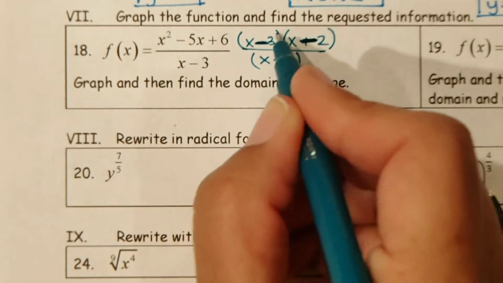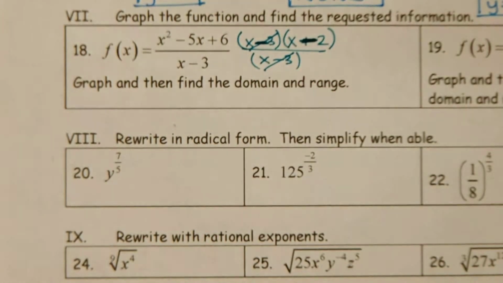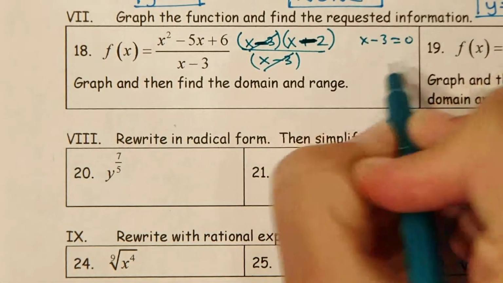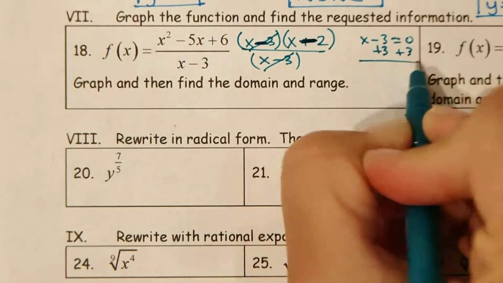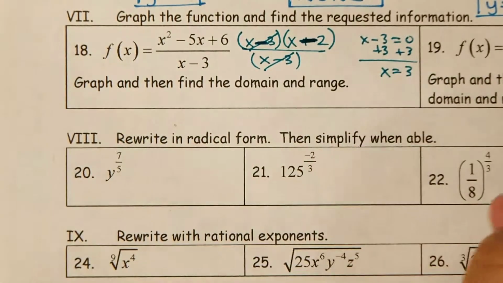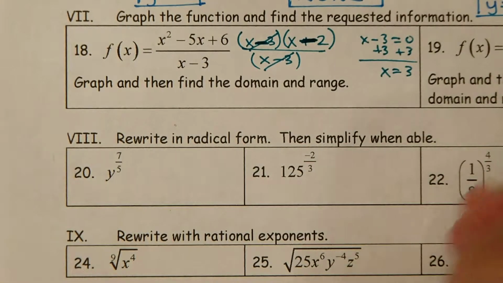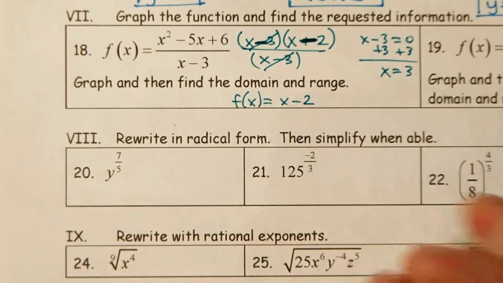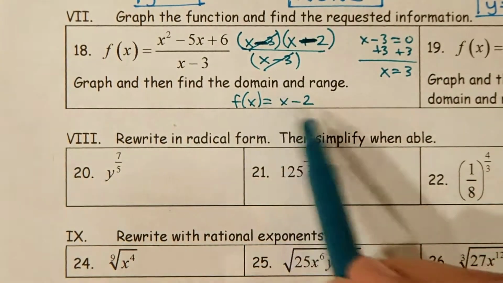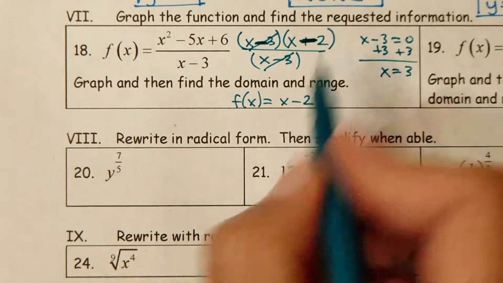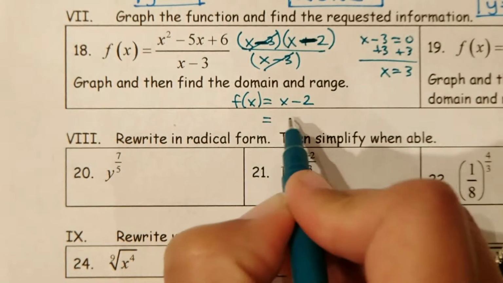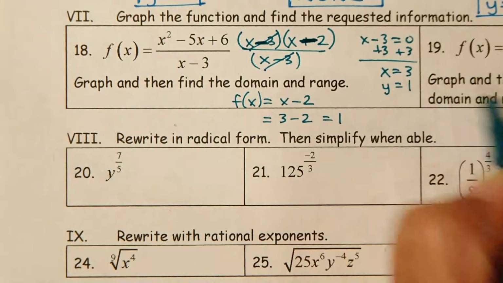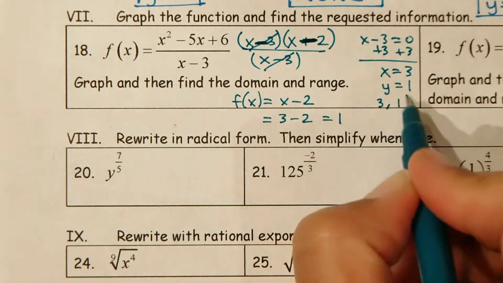Now, we can cancel out here, which tells us that there's a hole located at x equals positive 3. We set this equal to 0 in order to find where the hole is located, so we can see it's at positive 3. And our remaining function is f of x equals x minus 2. That's all that's left of it. This has been canceled out, so we plug 3 in here: 3 minus 2 equals 1. So the coordinate of the hole is going to be at (3, 1).